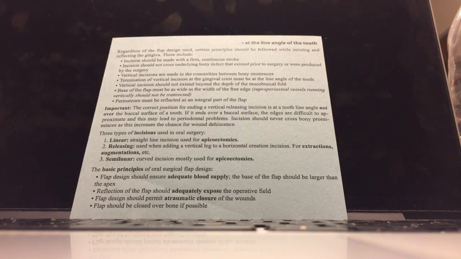Termination of a vertical incision at the gingival crest must be at the line angle of the tooth. Vertical incision should not extend beyond the depth of the mucobuccal fold.